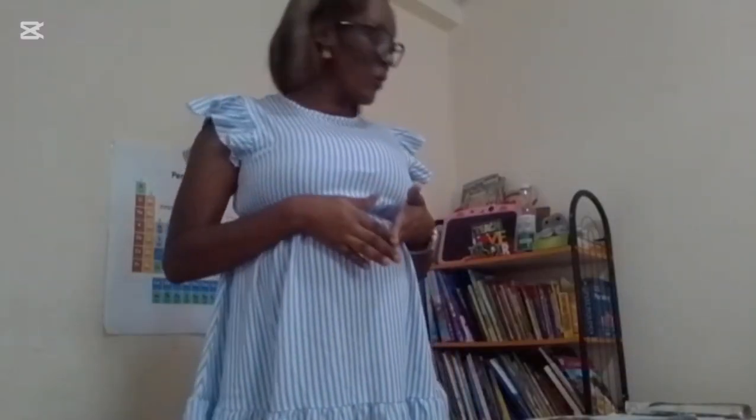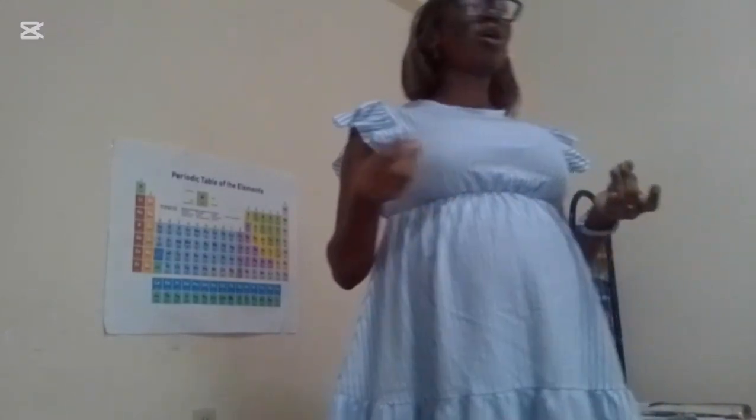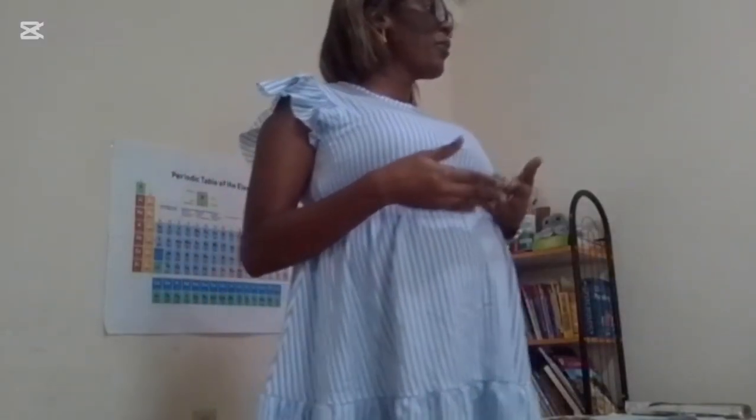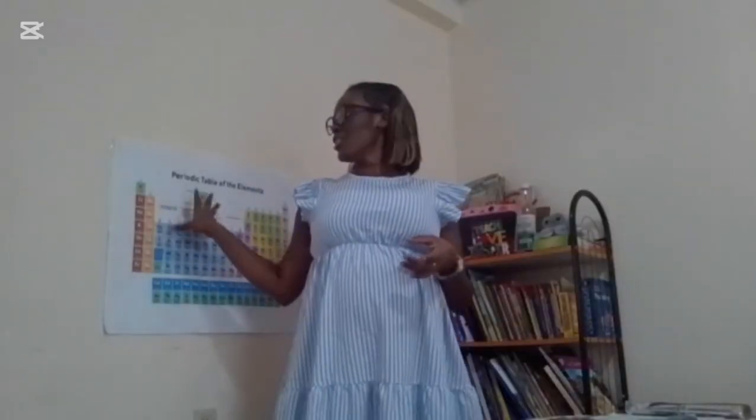And we call those numbers atomic. What do we call it? Atomic. Good. And we could find common elements in our daily life. Do you know that? Yes, we could find common elements in our daily life. For example, oxygen. Oxygen, yes, is a common element. And on this chart, the symbol for oxygen would be O. What would be the symbol?